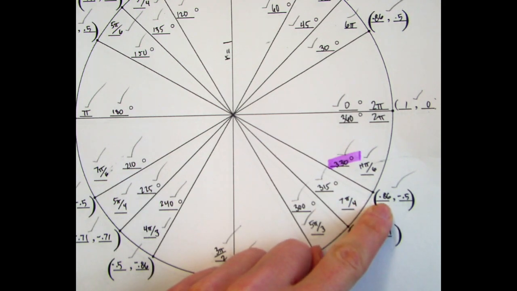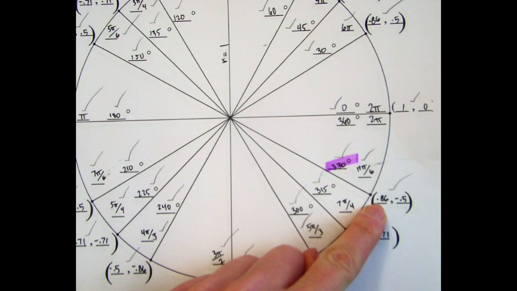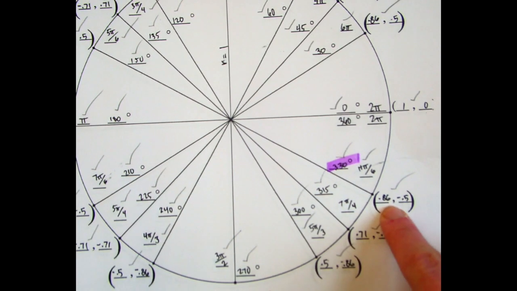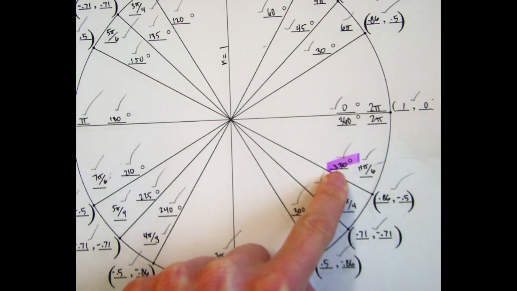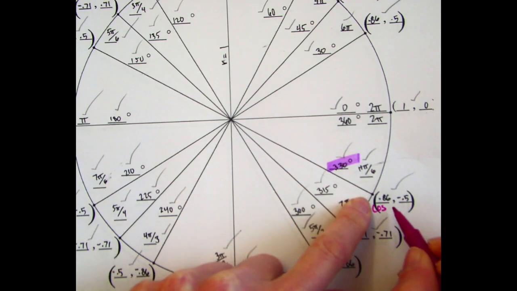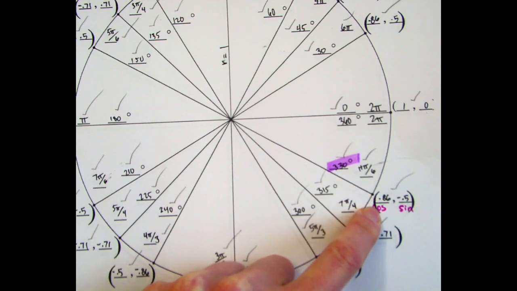And then I can see I have this coordinate, and it's not just random numbers. This coordinate tells me some really important and specific information about this particular point on the circle. The 0.86 is the cosine of the angle. It is the cosine of 330. And negative 0.5 is the sine of that angle. So both the cosine and the sine of my angle live here.